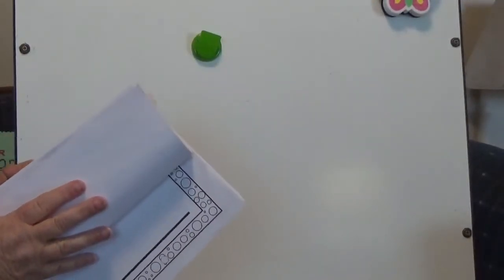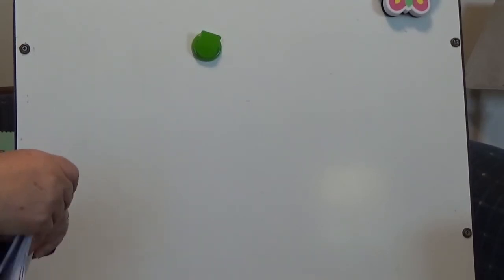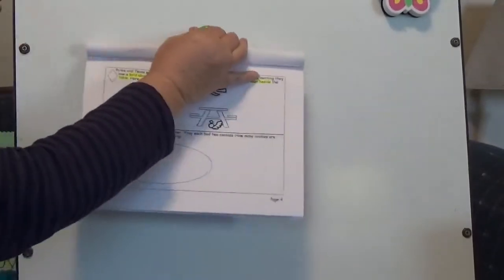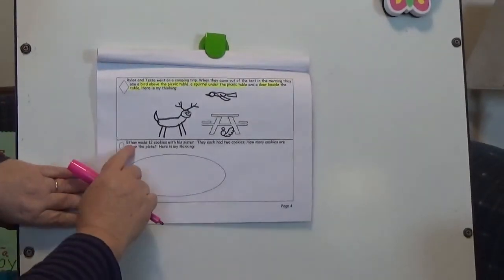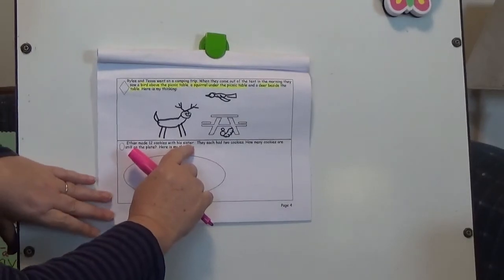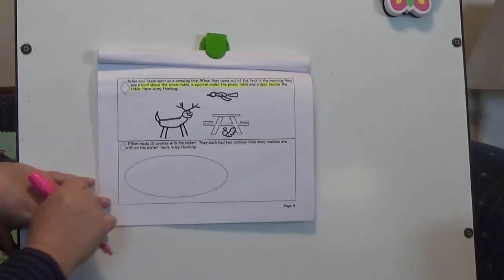Now we're going to go ahead and do our word problem. We're going to need to go to page 4. The last time we realized we missed page 3 in here. I hope you have your 3. If you have your 3 page at home and I just didn't put it in mine, then you can go ahead and do that with your mom and dad. All right. This said, Ethan made 12 cookies with his sister. They each had 2 cookies. How many cookies are still on the plate?